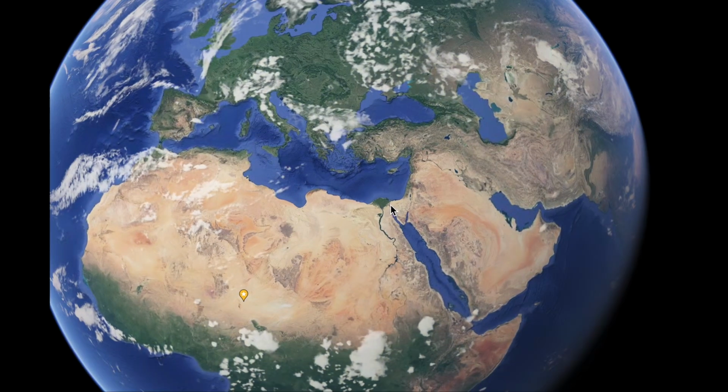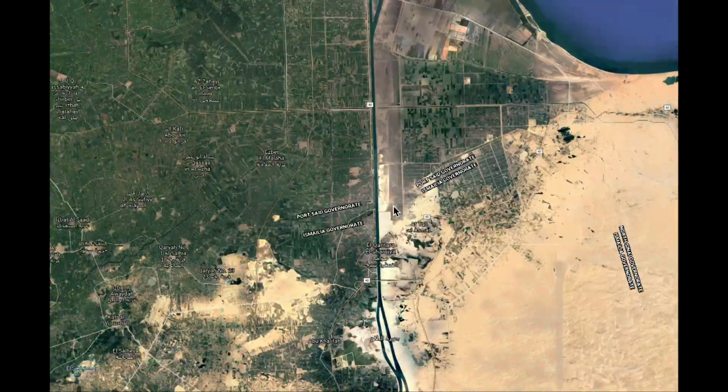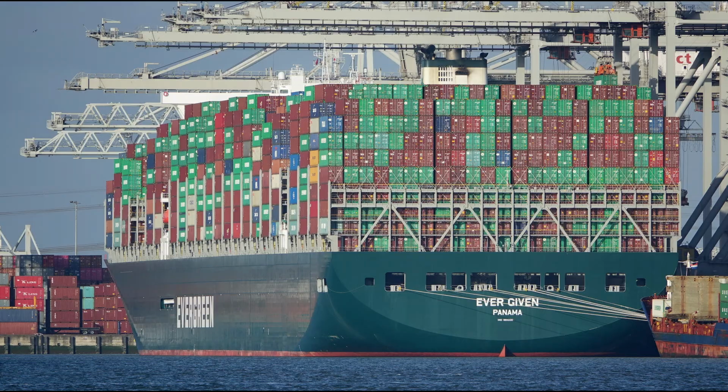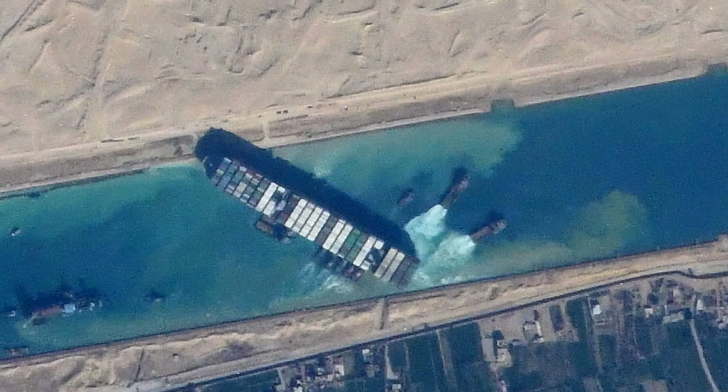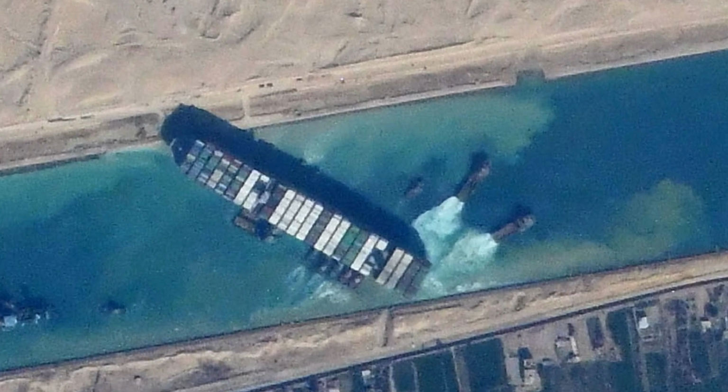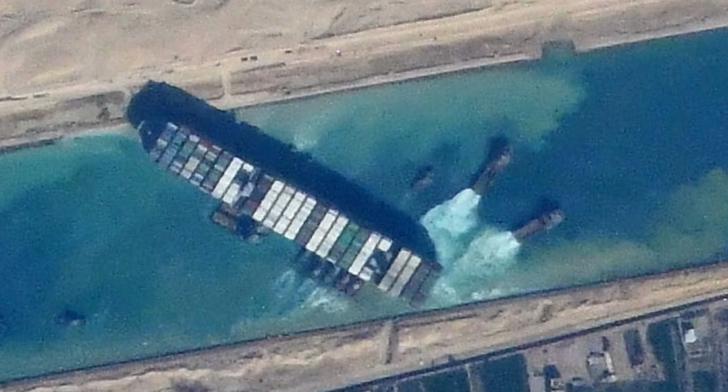Our final add-on is something I ran across that I thought was kind of amusing more than anything. On the 23rd of March 2021, the container ship Ever Given ran aground in the Suez Canal, causing a traffic jam of over 400 vessels in both directions.